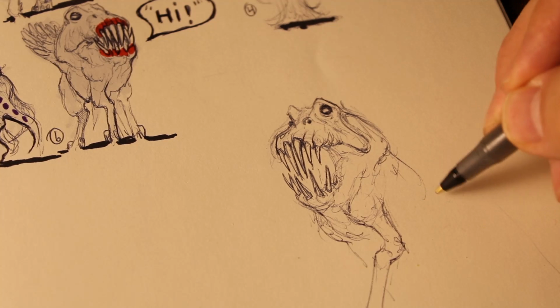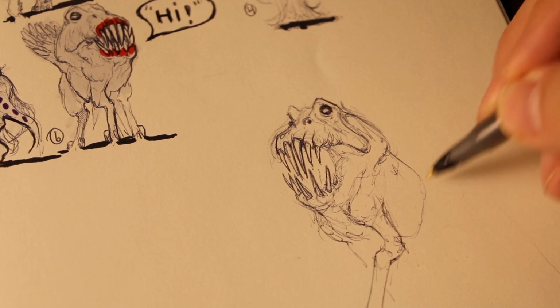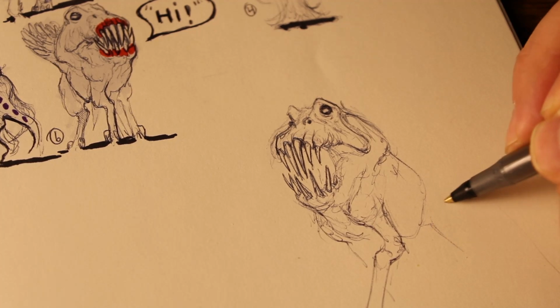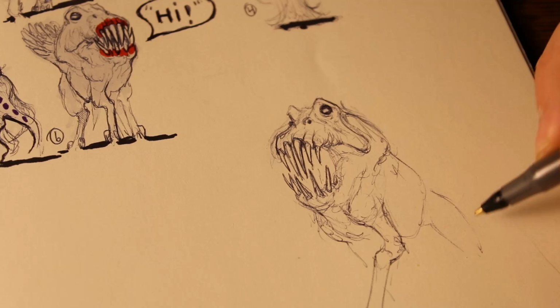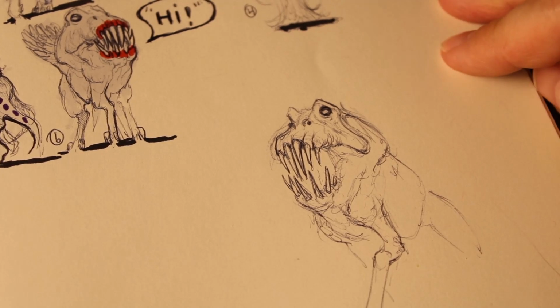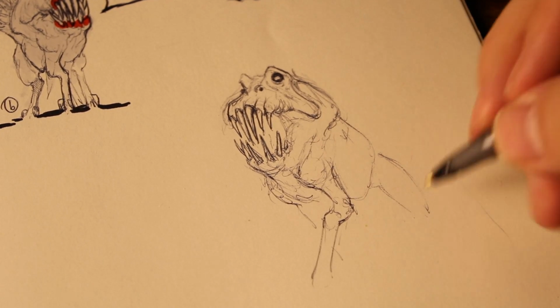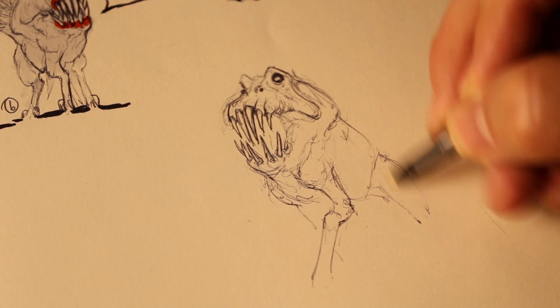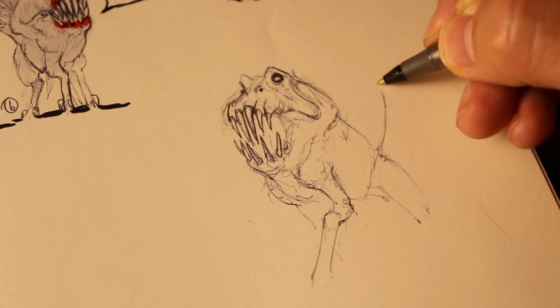So I'm not really changing much of the stance actually, but what I am doing is changing the movement of the legs. So this creature is going to be walking a little bit towards us. I'm going to move this up a little bit so you can see. And it's got that really goofy looking... Is this a tail? I have no idea what that is.